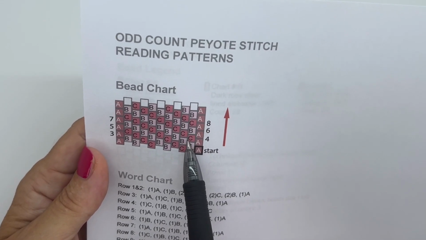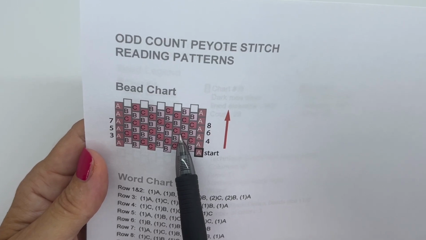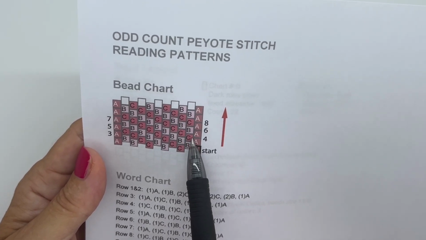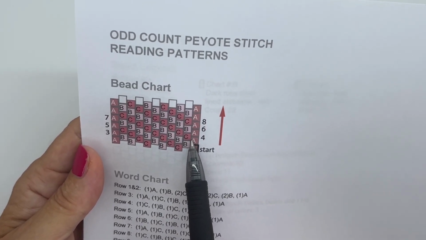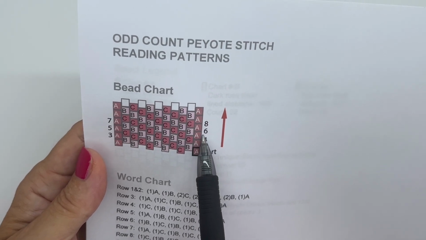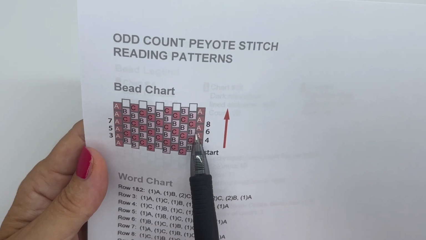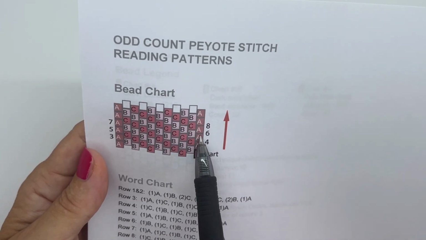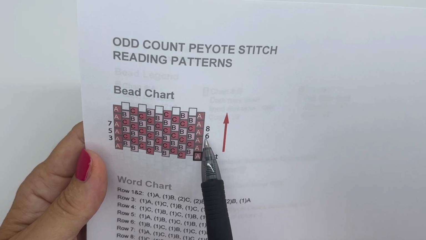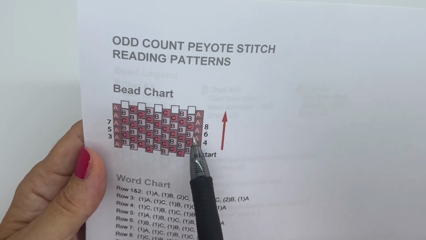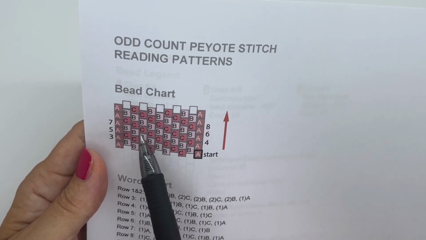Let's do it like this: you go down B, up C, back through C, down to A, and back through the last added bead. Now you are exiting from here, and you can start the sixth row: B, C, B, C, B, etc., etc.